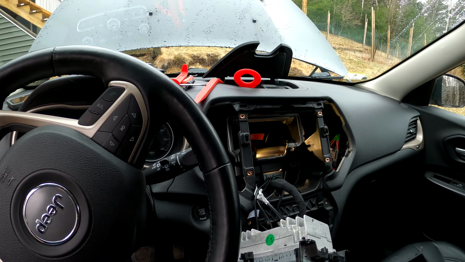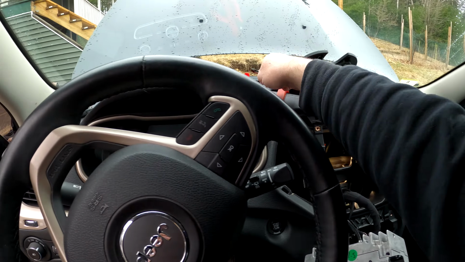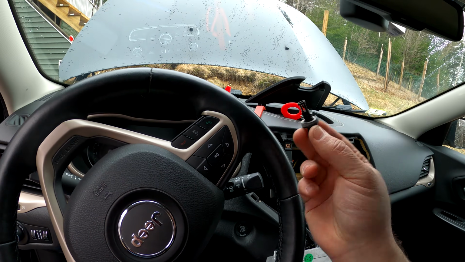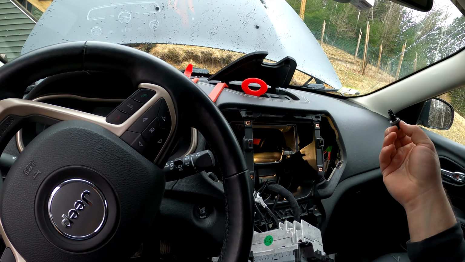And then we'll just follow the reverse procedure. We'll just take the new sensor, which I've got to go get. It's on my desk. Push it in, connect the harness, put everything back together, and hopefully that corrects our problem.